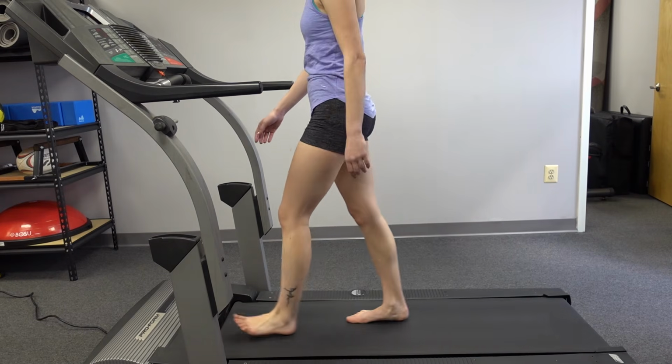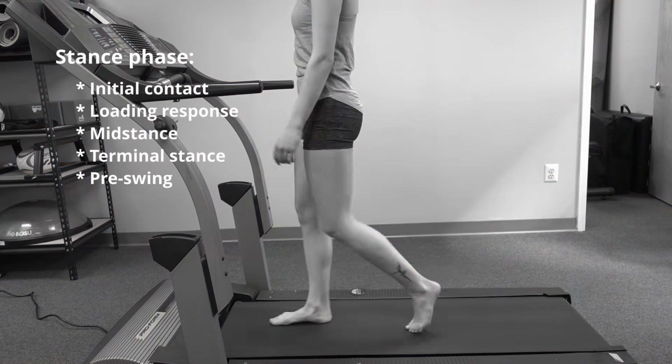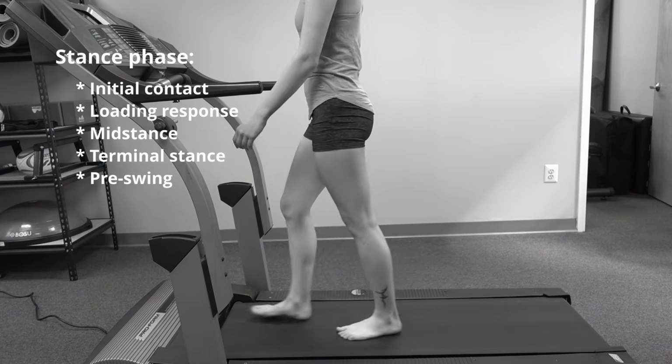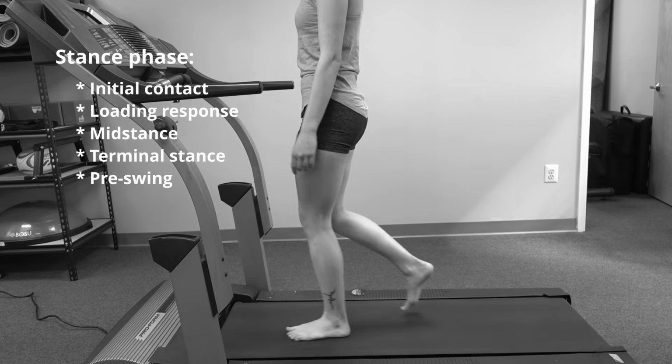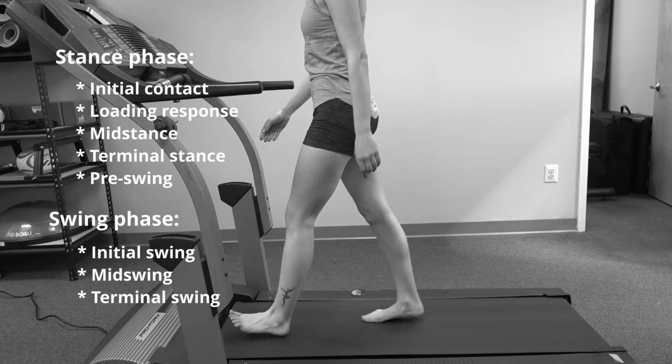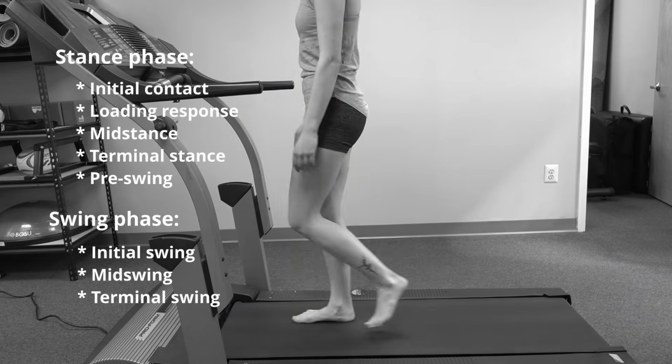So to review our subdivisions of gait, in stance phase we have initial contact, loading response, mid-stance, terminal stance, and pre-swing. The swing phase is broken down into initial swing, mid-swing, and terminal swing.